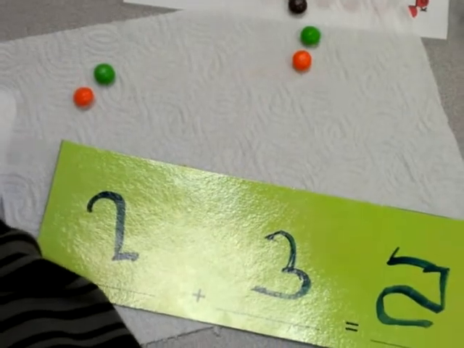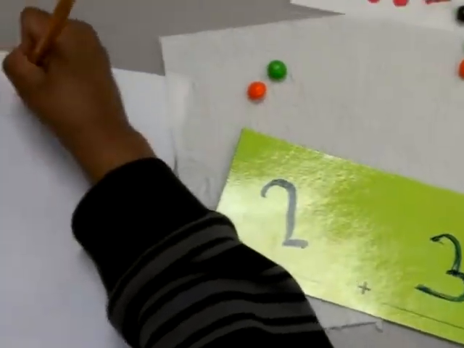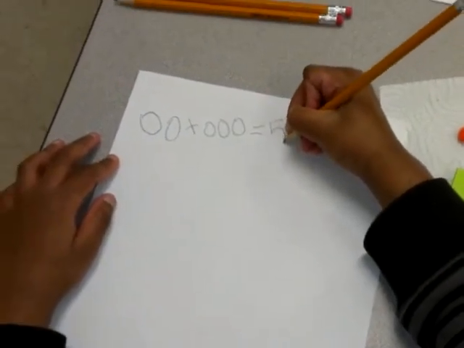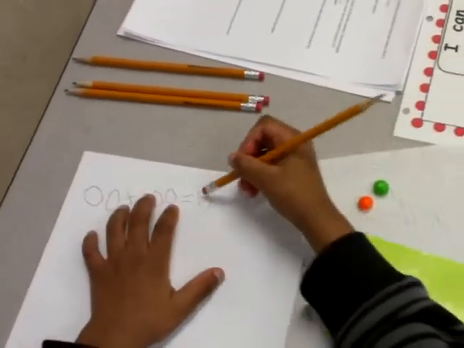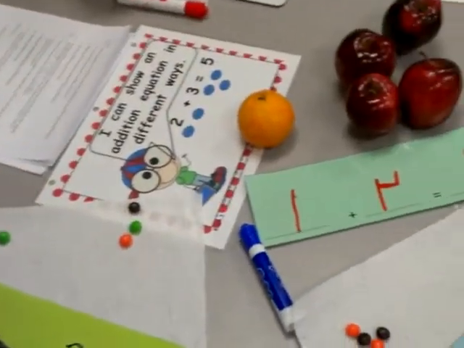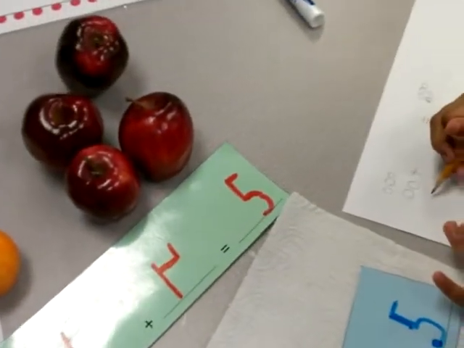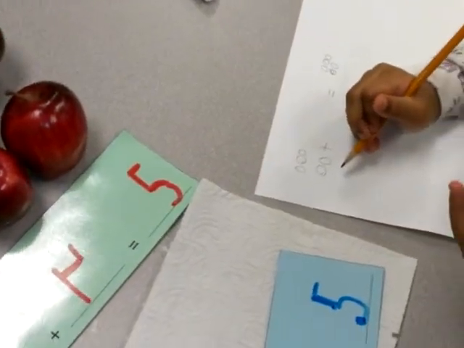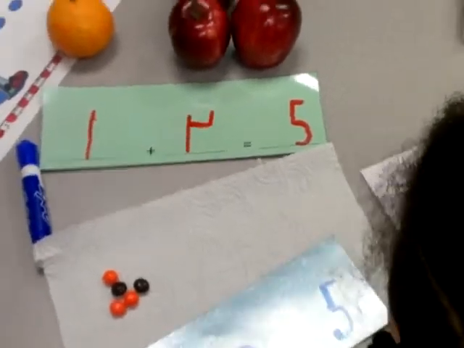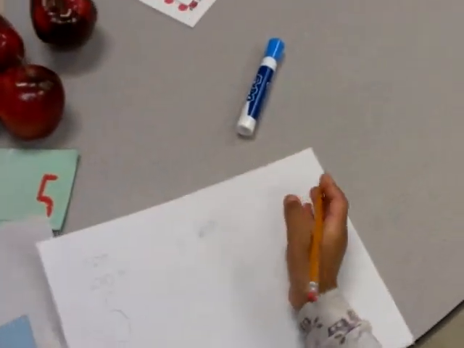Show me. 3. Just draw the circles. It's okay.